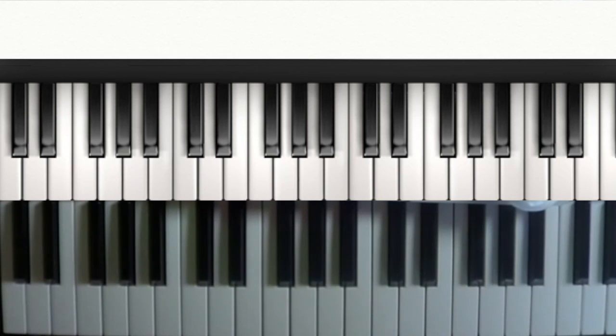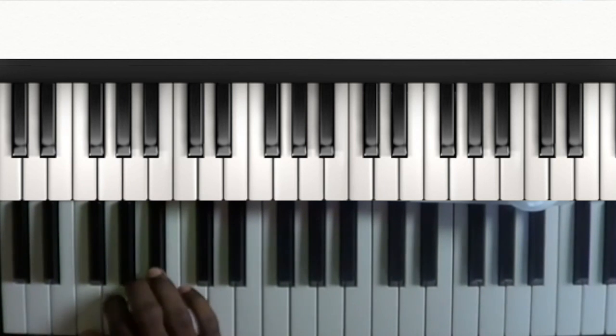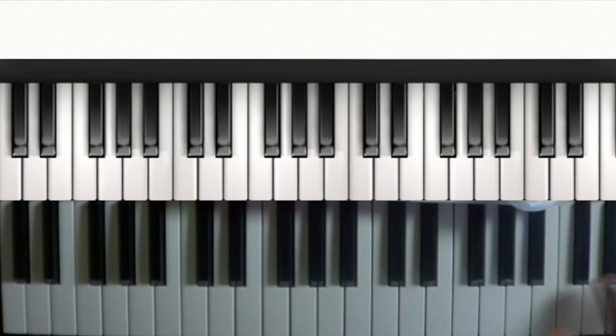When you get really comfortable, you'll be able to play it fast. But remember, we start off really slowly and try and go the whole range of the keyboard if you can. Okay?